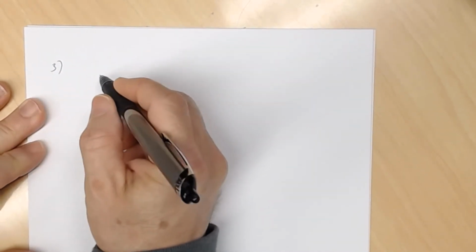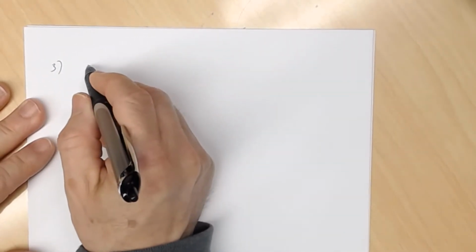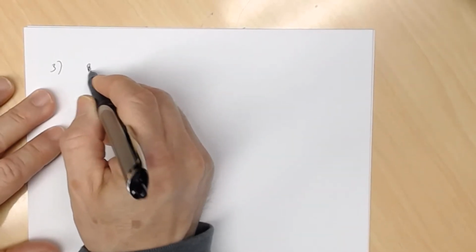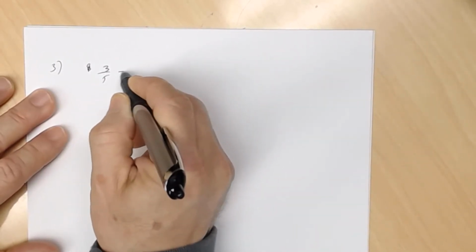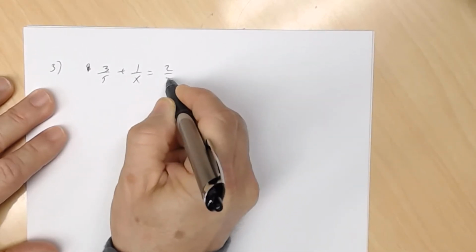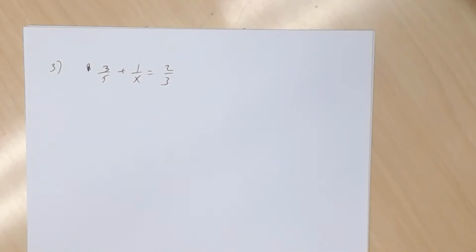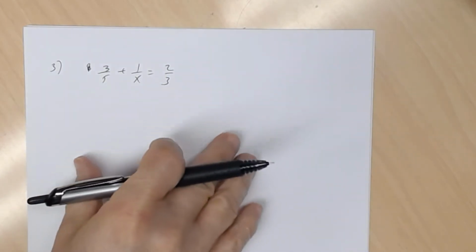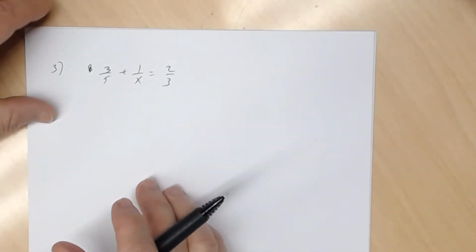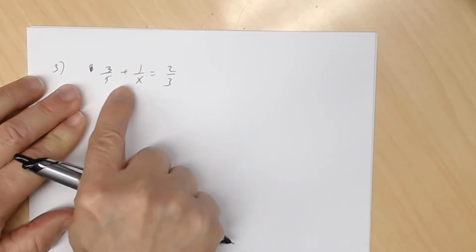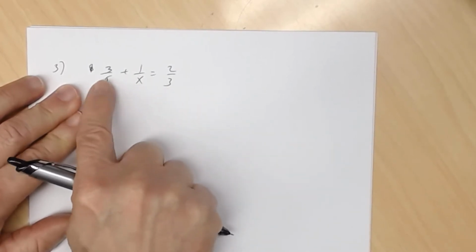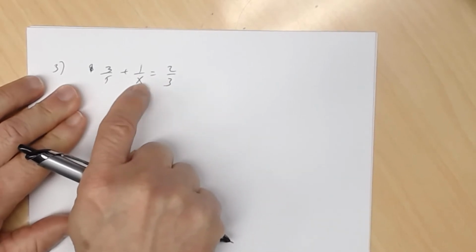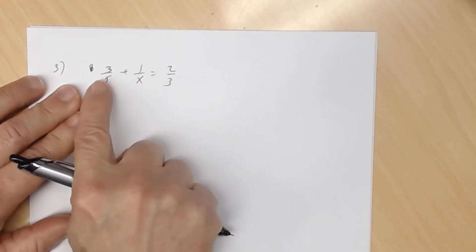All right, let's do number 3. Number 3, let's suppose in number 3 we had this. Let's say 3/5. Let's do that one first. 3/5 plus 1 over x equal 2/3. All right, so 3/5 plus 1 over x equal 2/3. Okay, now notice it's still the easy kind, except in numbers 1 and 2, my denominators were constants. So notice that's a constant, but that's a variable expression.